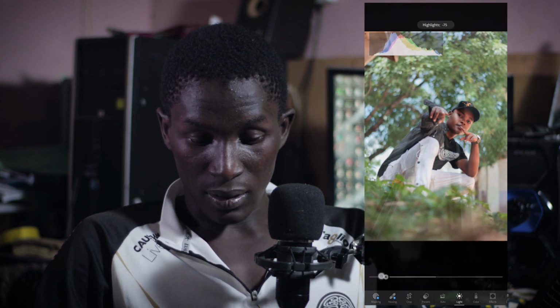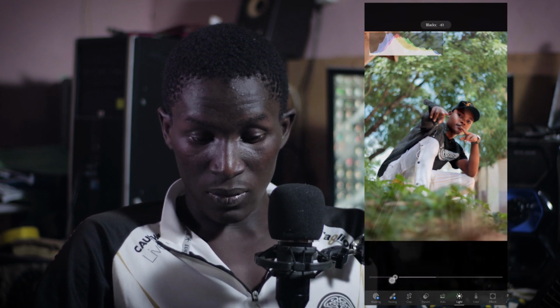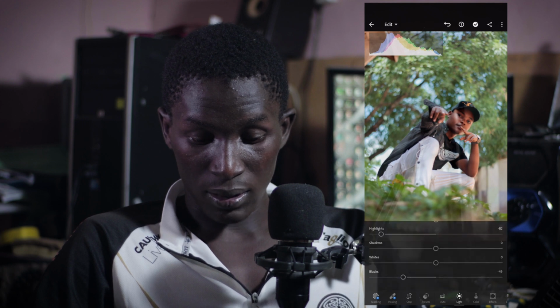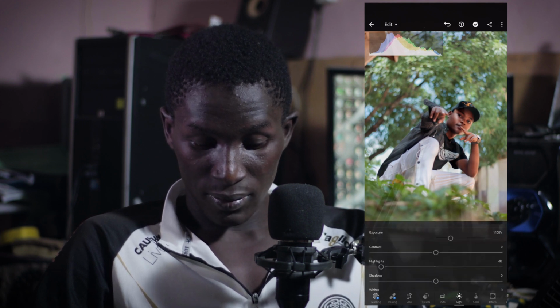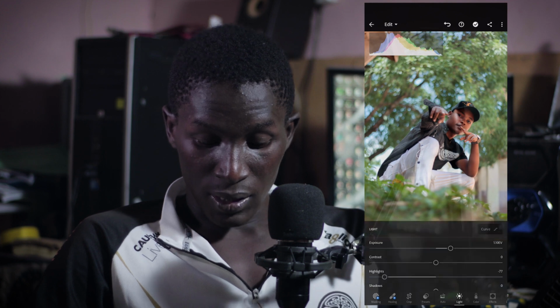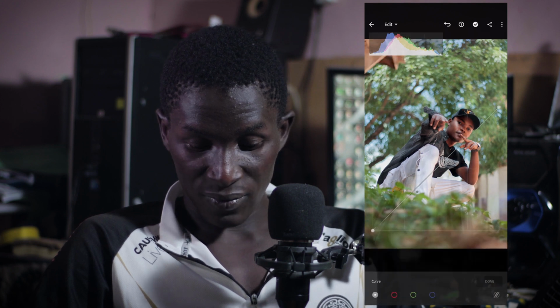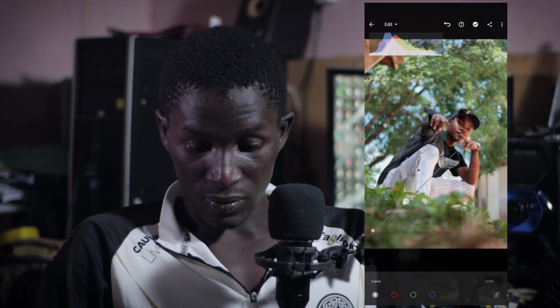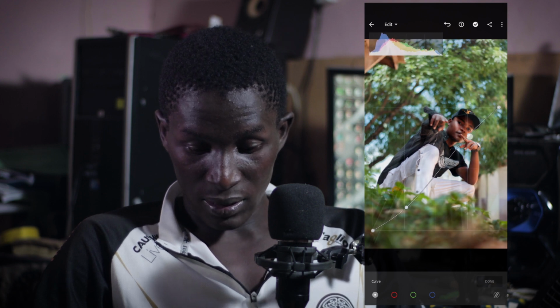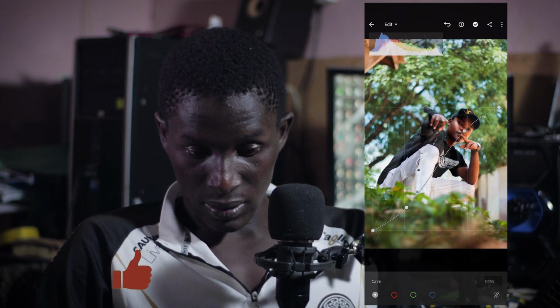Okay, these are highlights a little bit more. Then I'll head over to the blacks, drop the blacks up to somewhere there. Let me just drop the highlights to the end, no, somewhere around there. So another thing, I'll check curve, put a mark over there, put a mark over here, drop this side a little bit and increase this side a little bit. Okay, done.